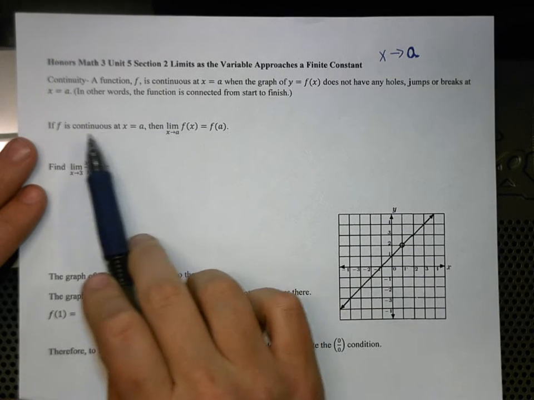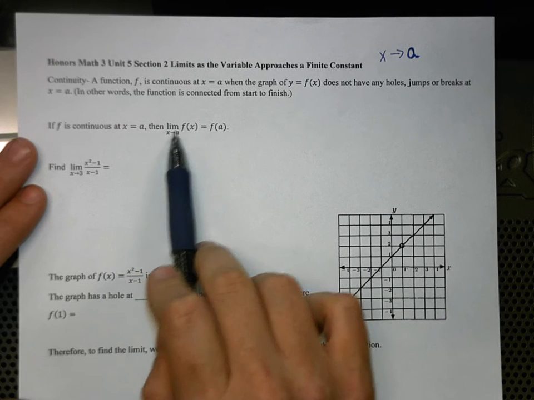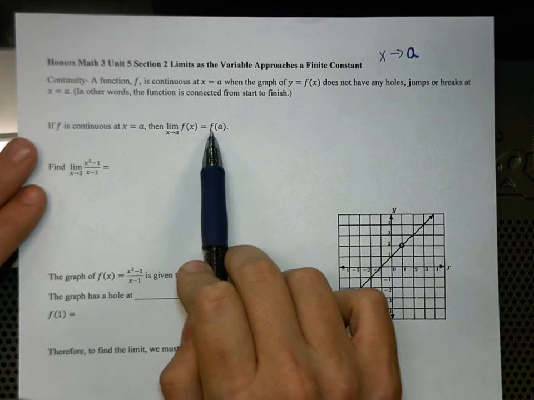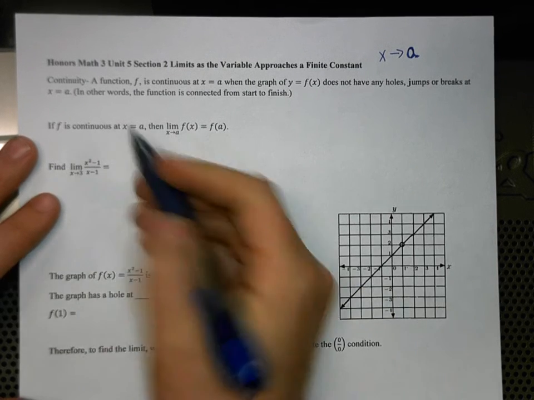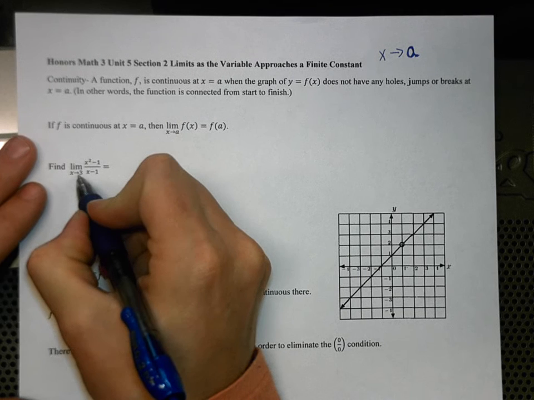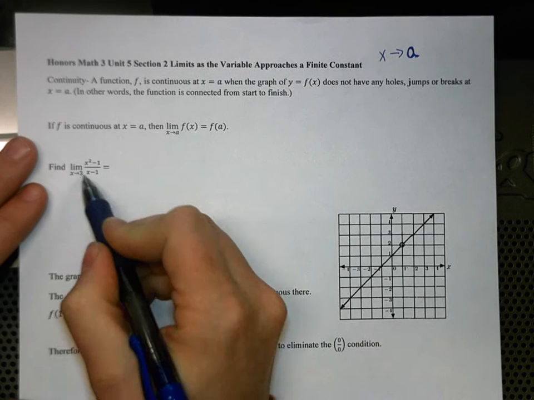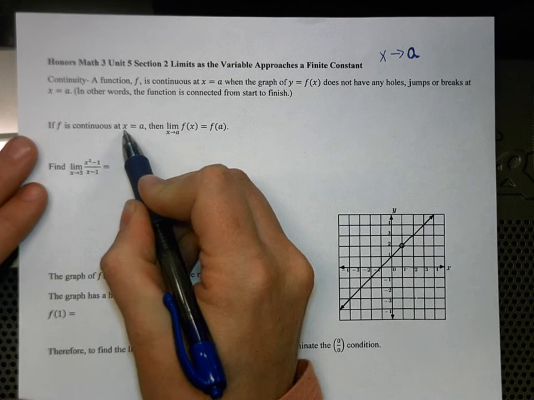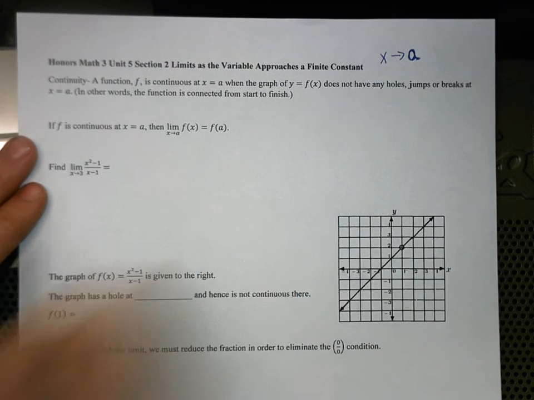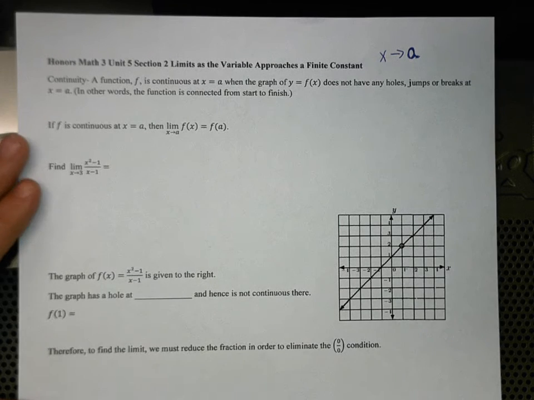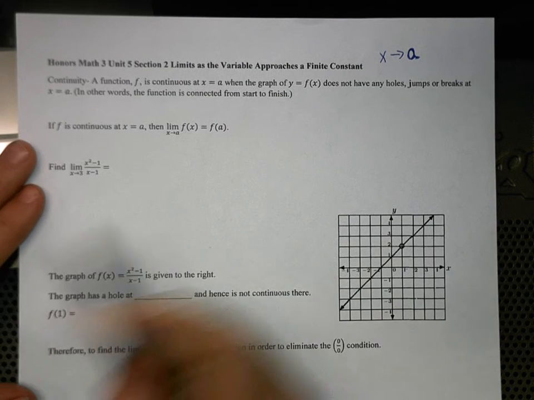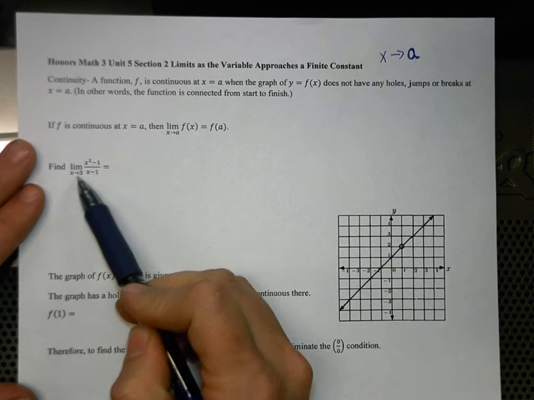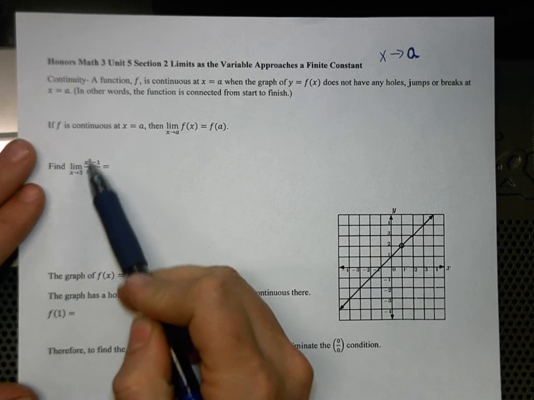If f is continuous at x equals a, then the limit as x approaches a of f of x is equal to f of a. So right here, if I take a look at as x approaches 3, which would be my a value, as long as my function is continuous at x equals 3, then I can determine this limit by plugging in the 3 value for the x's.